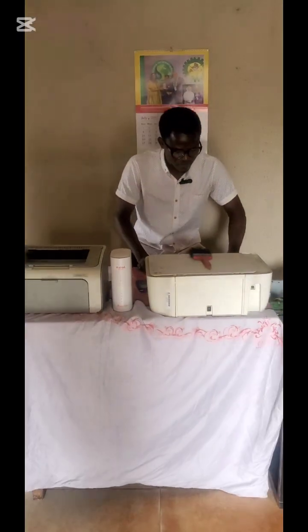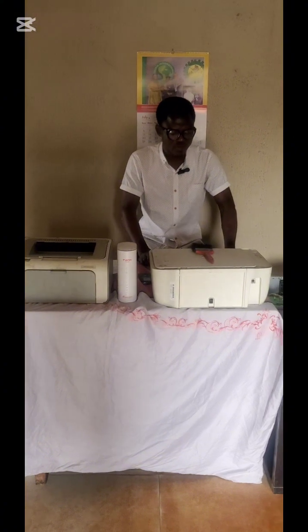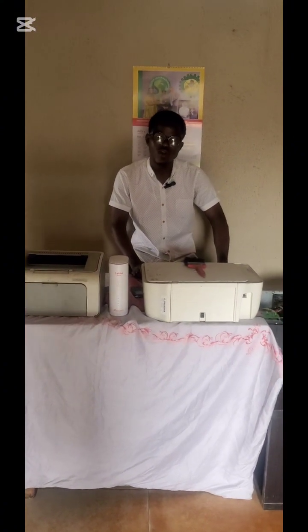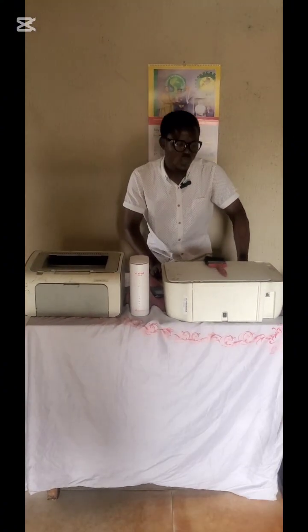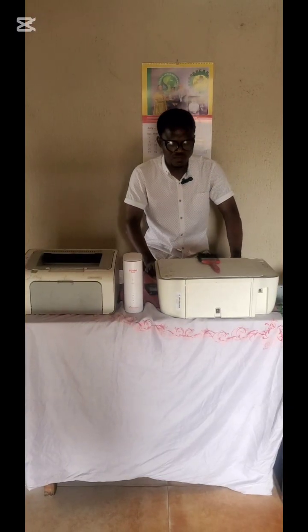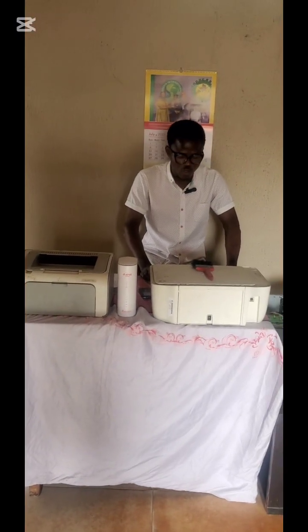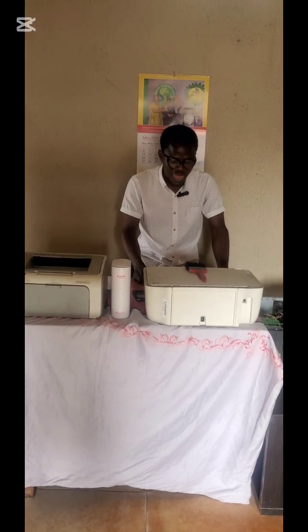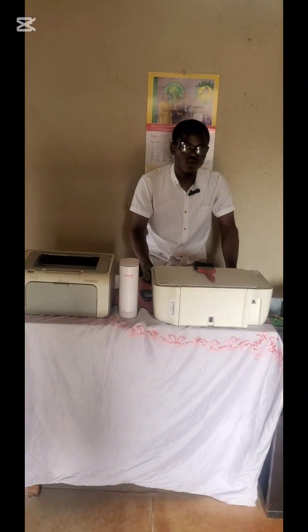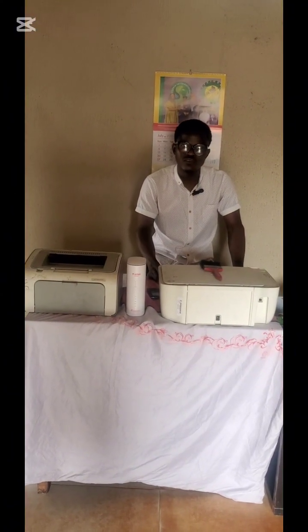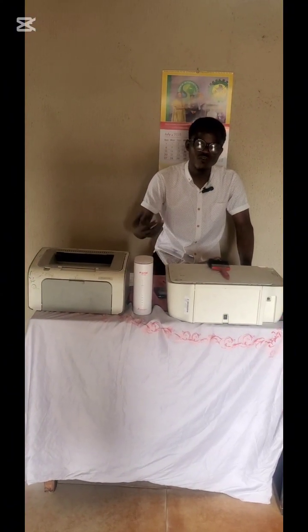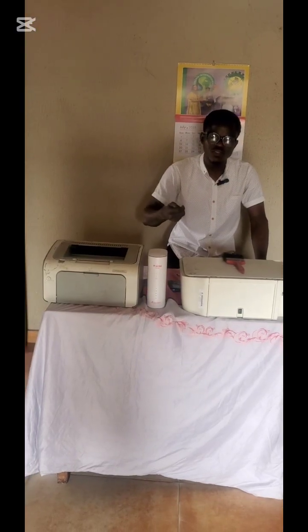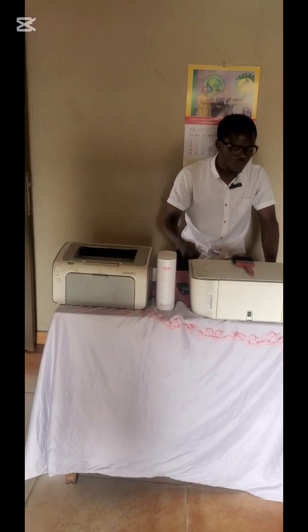Then your fans and the cooling. Once the fan is dust and is wear, what is the likely symptoms you'll be having? Overheating and loud noise, unnecessary loud noise and overheating. You discover this heat, unnecessary noise, overheating.